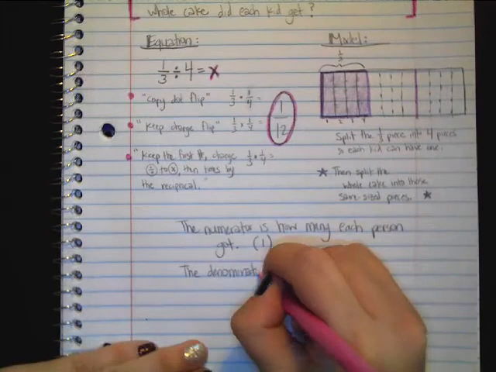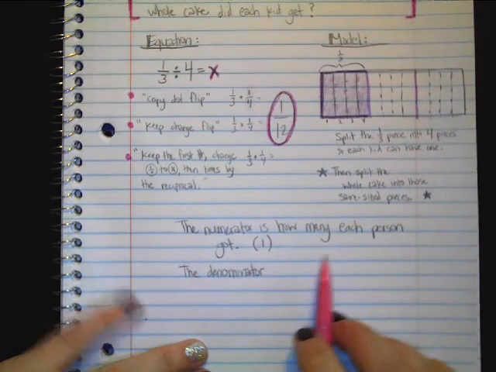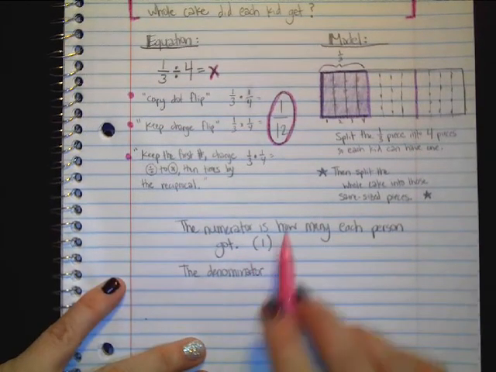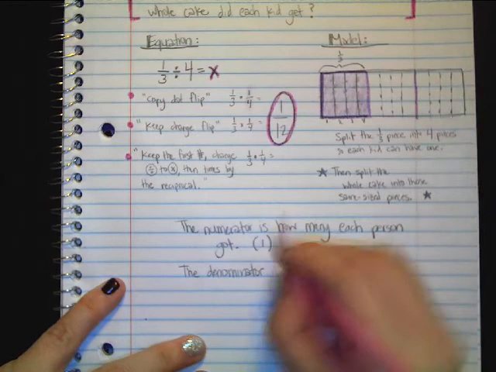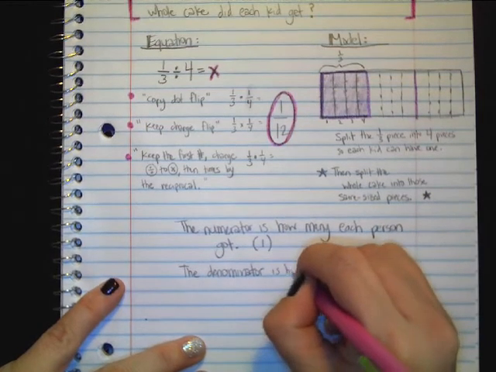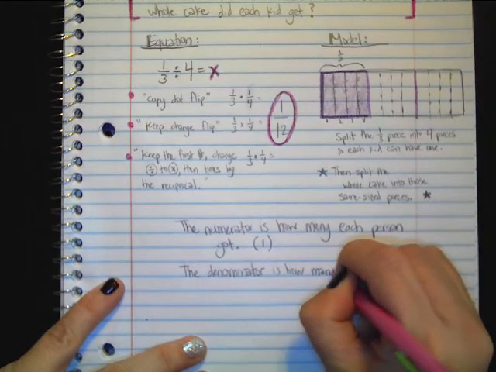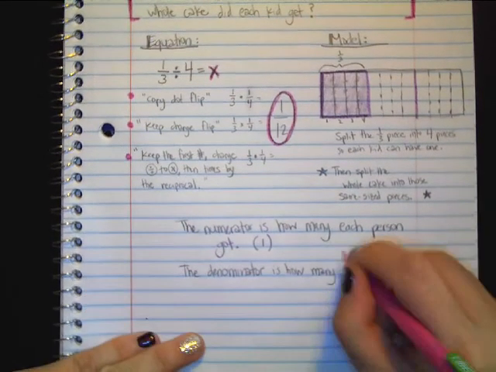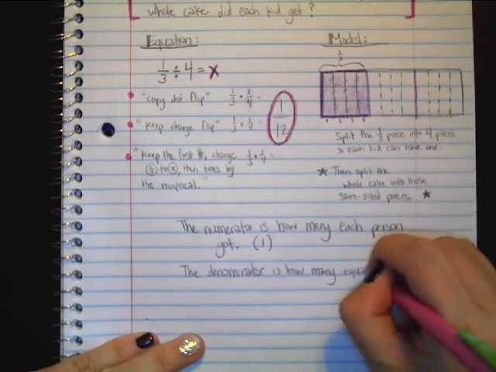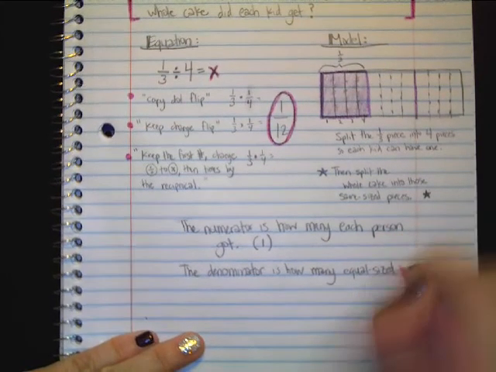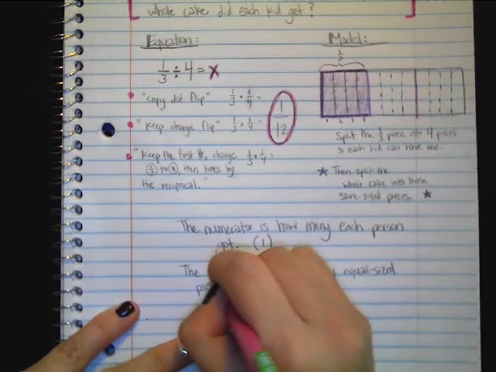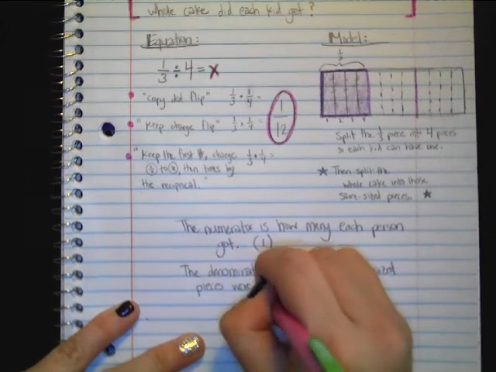In our case, they got 1 piece. The numerator is how many each person got. So they each got 1 piece. The denominator is how many equal size pieces were in the whole.